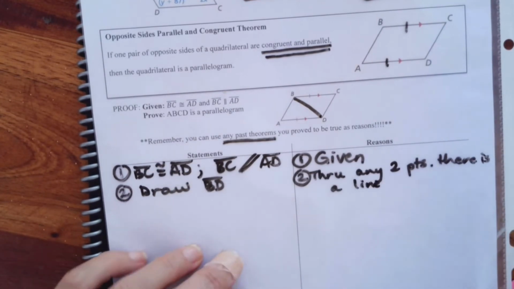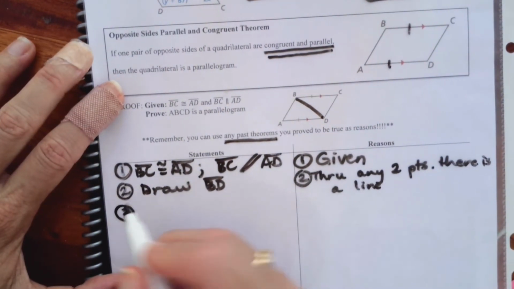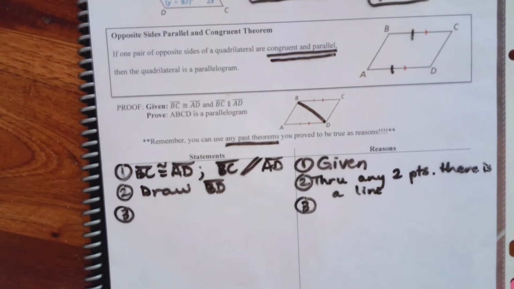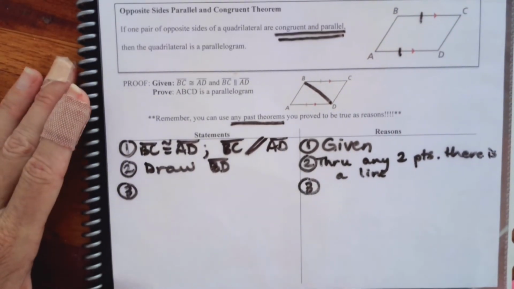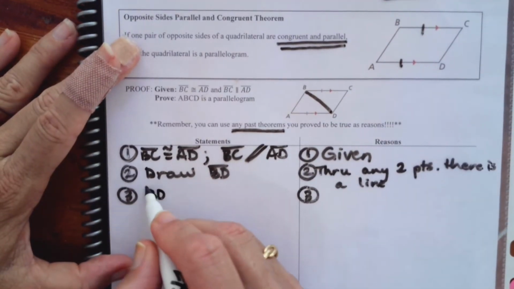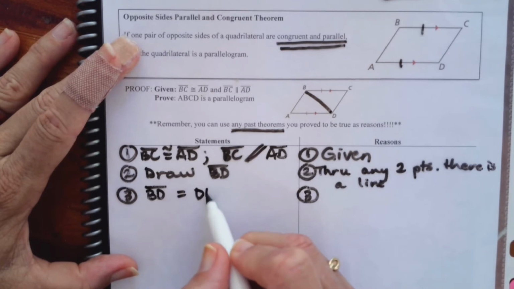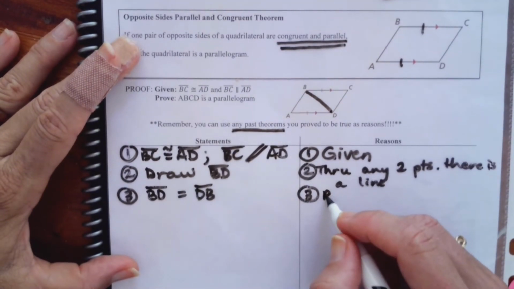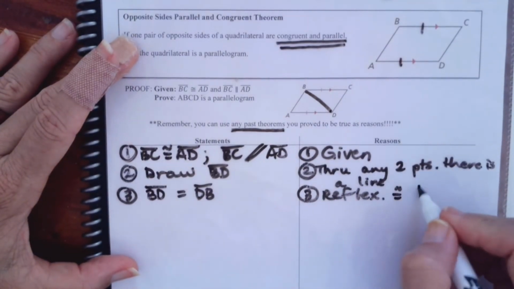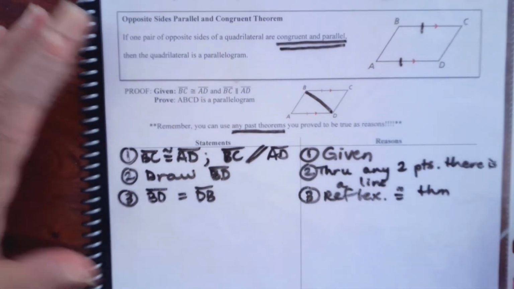So same strategy as we've been doing. I'm hoping that by you seeing it over and over again, it's going to sink in, probably without you even noticing. Okay, so from here we're going to say that BD is congruent to DB. This, of course, is the reflexive congruence theorem, or property.